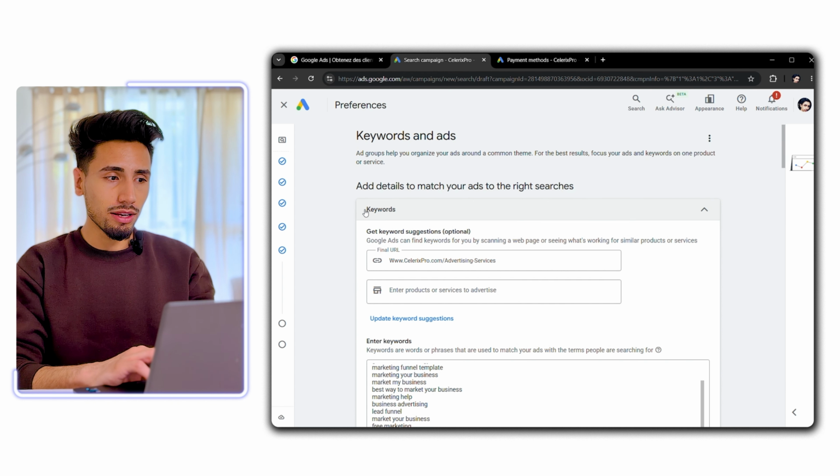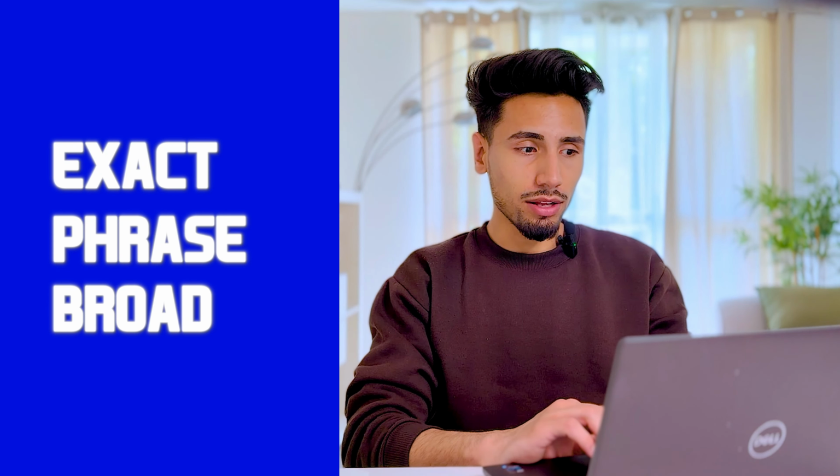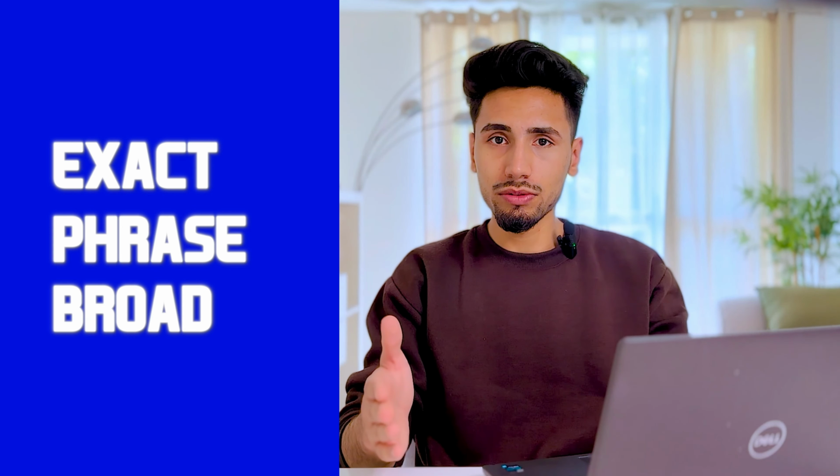This is where we set in keywords. There are 3 keyword match types, which are exact, phrase, and broad, ranging from the most narrow to the most broad. And I recommend that you go with all match keywords and 1 or 2 broad keywords so that you can have an idea of how is it going.